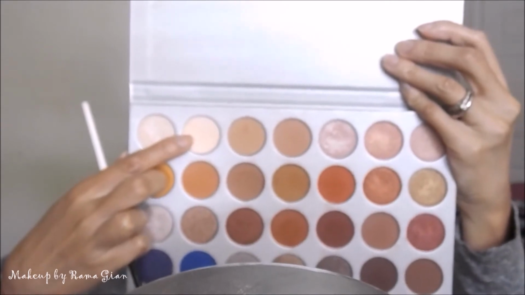For the first half of the inner corner of my eye, I'm taking the next shade called Beam, and I'm just going to pack that on starting from the inner corner and then blending that with In Light.